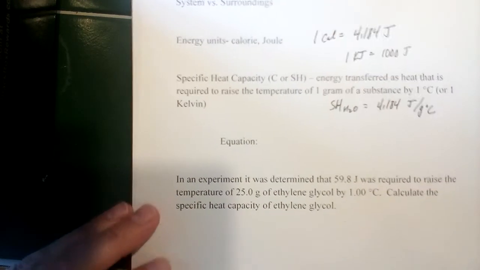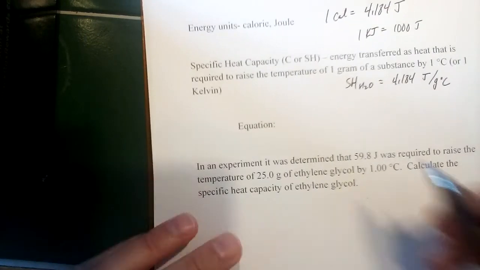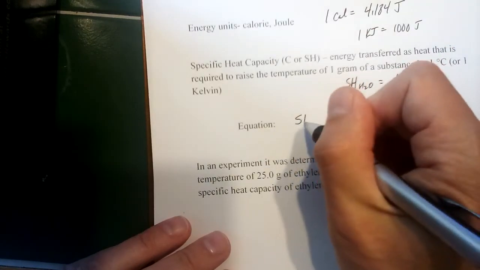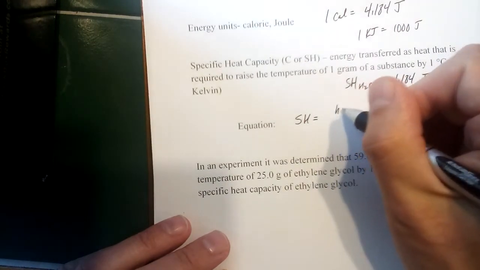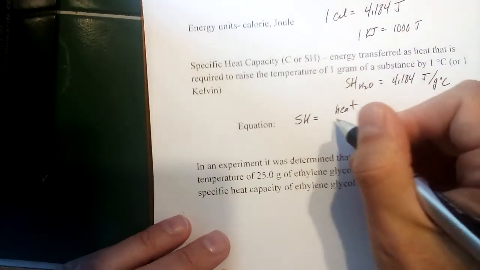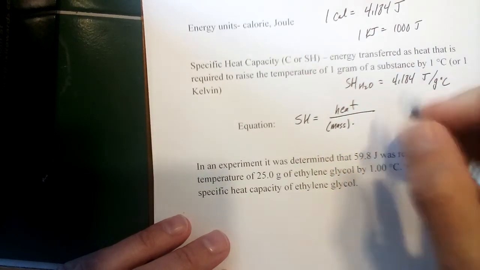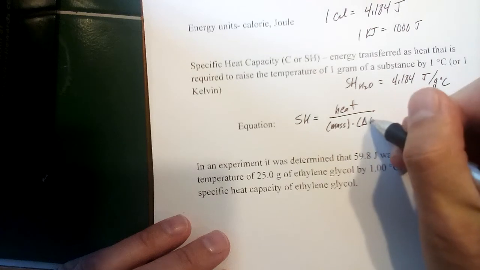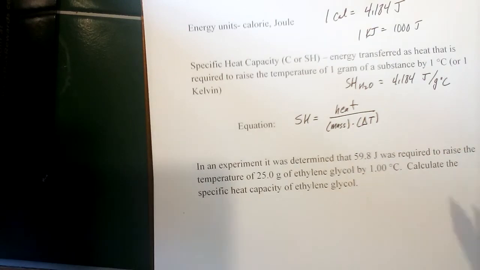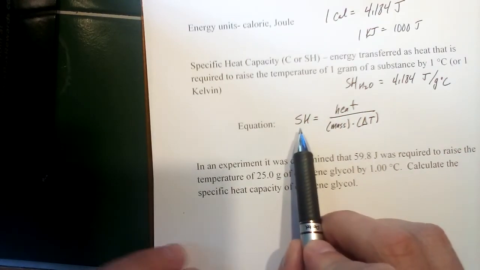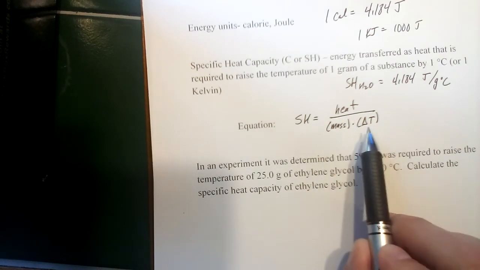This gives us an equation that we can use to relate all of the information related to specific heat capacity. So the specific heat capacity is equal to joules, that's how much heat is transferred, divided by grams, that's mass, and also divided by degrees C, and that is going to be the change in temperature. So I've got the triangle here, that's the Greek letter delta that symbolizes change. So the specific heat capacity would be equal to the heat transferred divided by the mass of the object and the change in temperature.